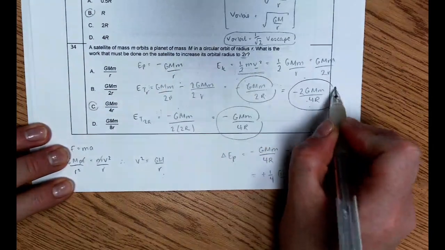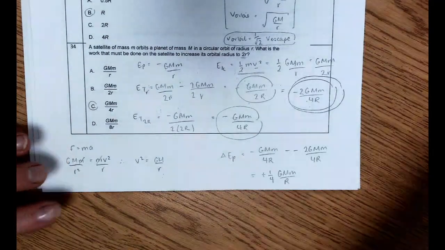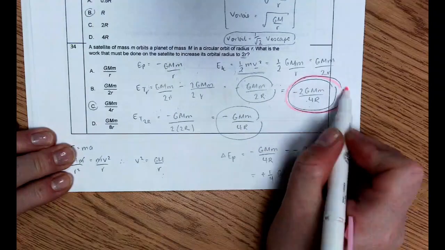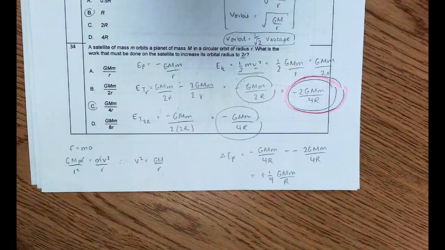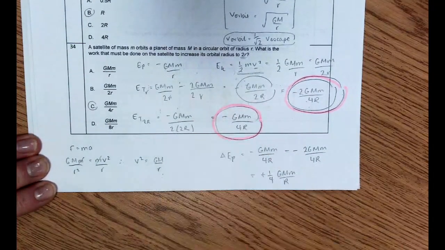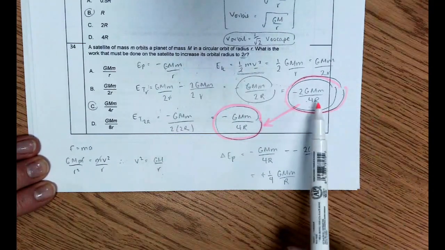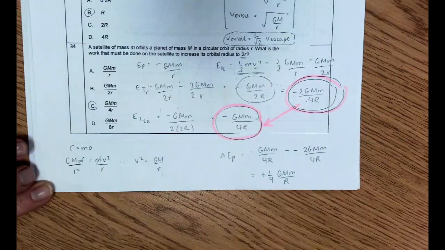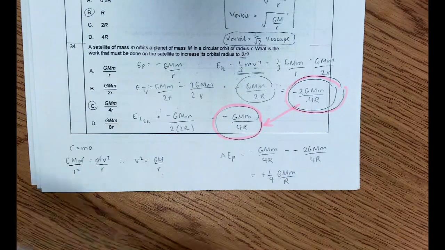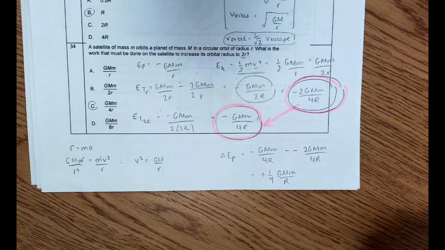So I initially had this much energy. Let me use a different colour. I then move to distance 2r, at which point I have this much energy. The work done is the difference between these two. When you do that, you're going to find that it's a quarter GMm over r, so you should choose C. It would probably be helpful to pause, have a look at the steps, because there's a lot of manipulation of the equation there.